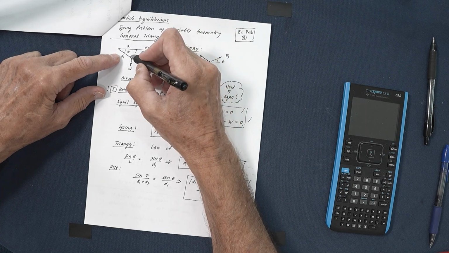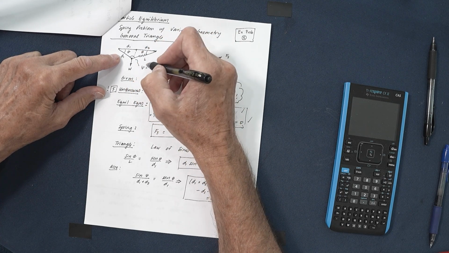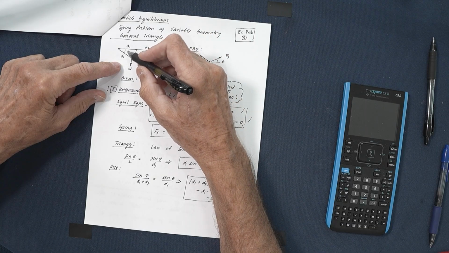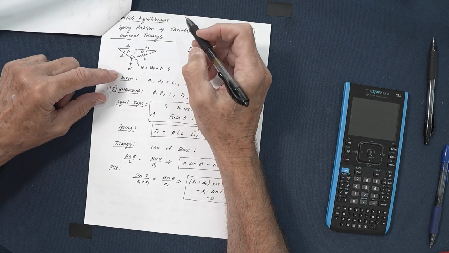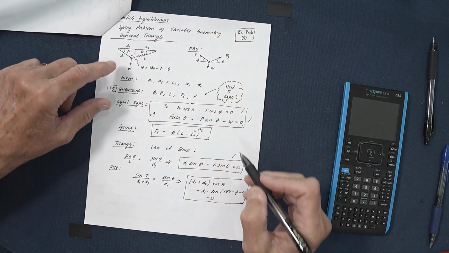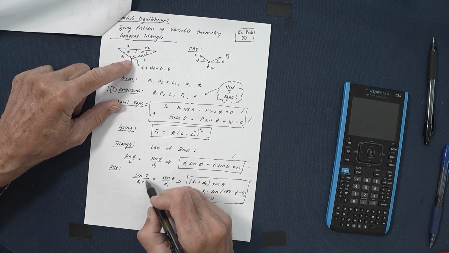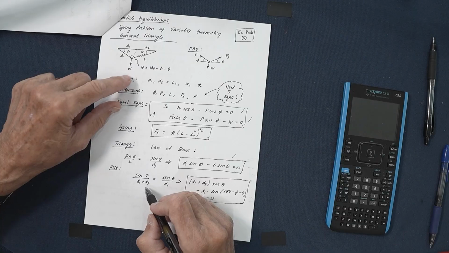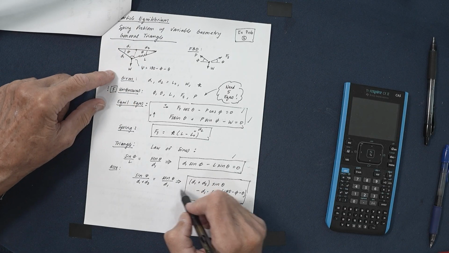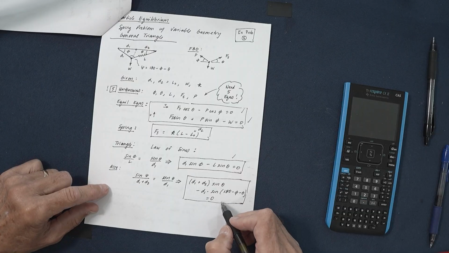And if I call this angle psi, and psi is equal to 180 minus phi minus theta, I can write the law of sines for the whole triangle. And so sine of psi divided by D1 plus D2 is equal to sine of theta divided by D1. And that gives me a 5th equation.